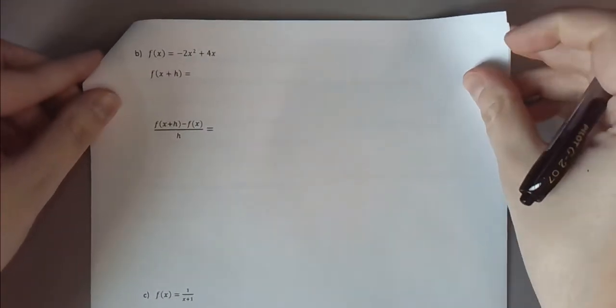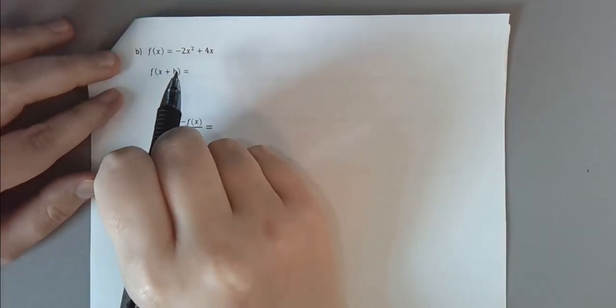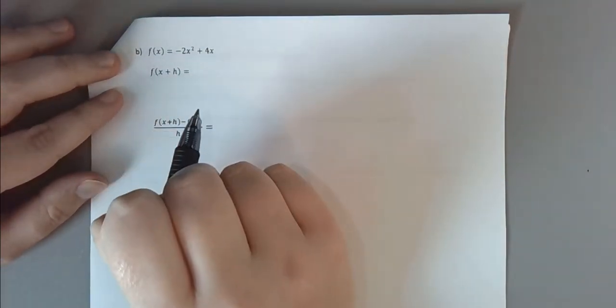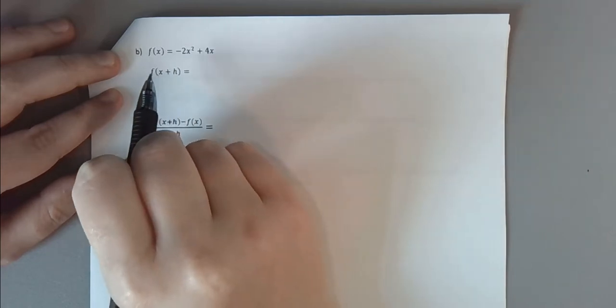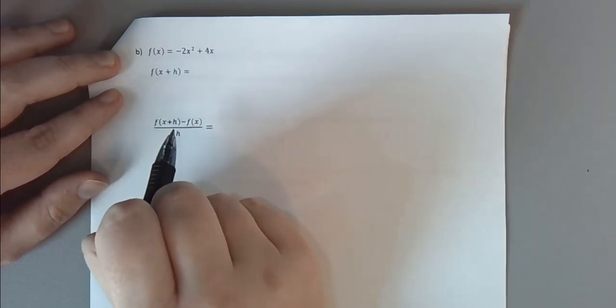Okay, now let's look at a couple more examples. Let's look at a couple slightly more complicated functions. So let's look at a quadratic function. Take our linear function, take it up one step. So our next function is defined as negative 2x squared plus 4x. So same directions, let's start with just f of x plus h. Simplify that first term in the difference quotient.